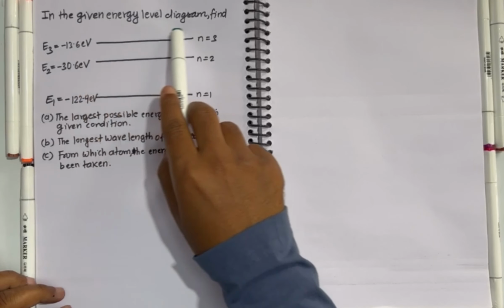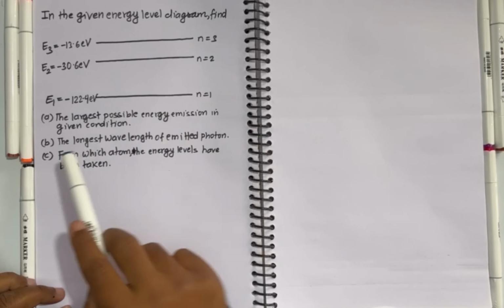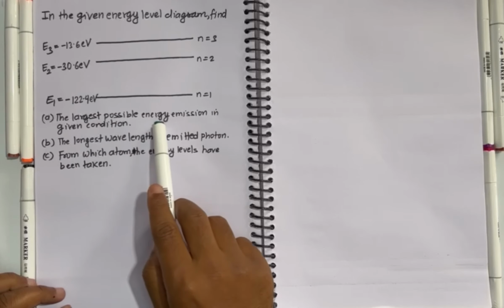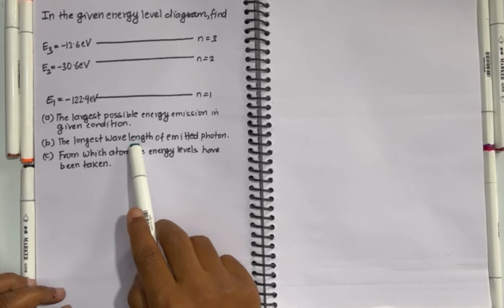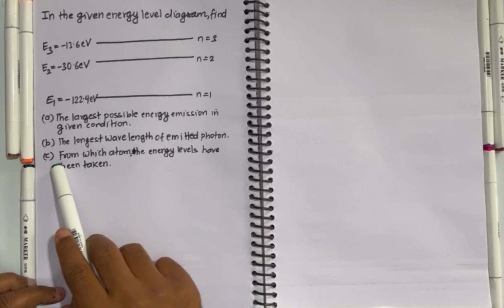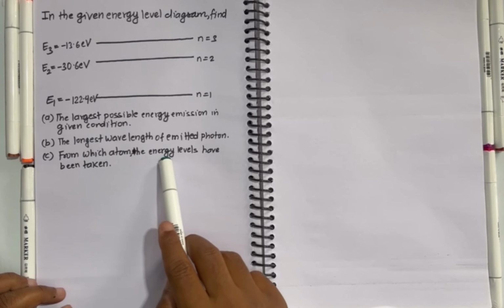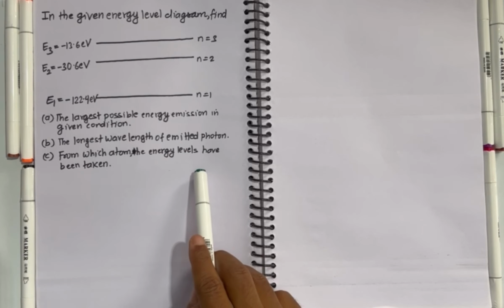In the given energy level diagram, find A. The largest possible energy emission in given condition. B. The longest wavelength of emitted photon. C. From which atom the energy levels have been taken.